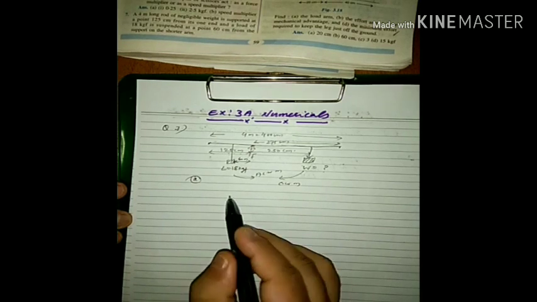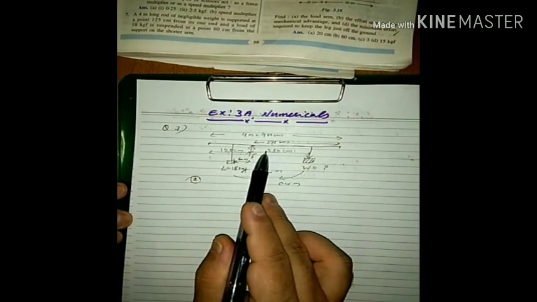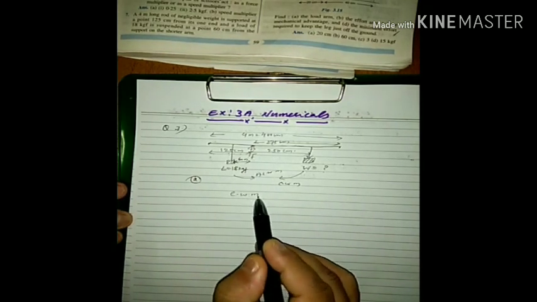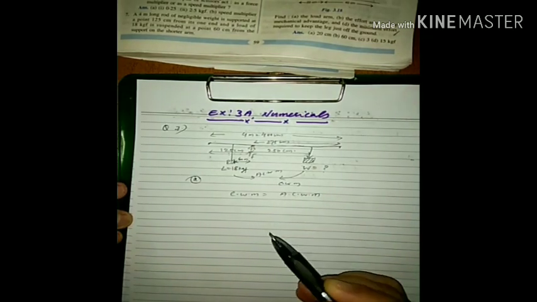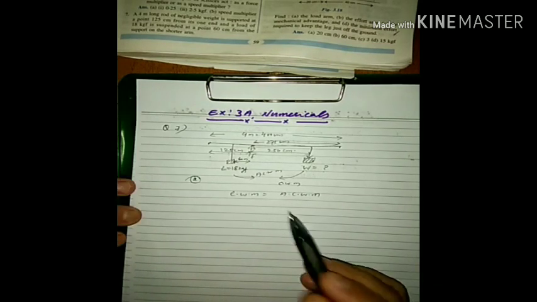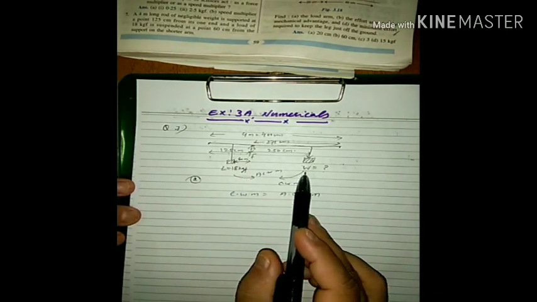So we know that when the lever is in equilibrium, clockwise moment is equal to anti-clockwise moment, according to the principle of moments.